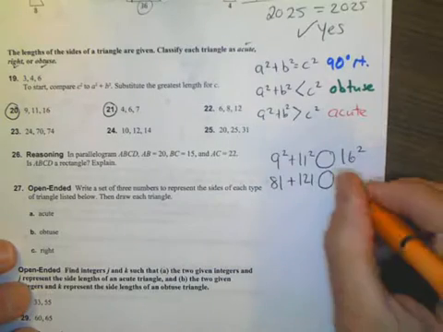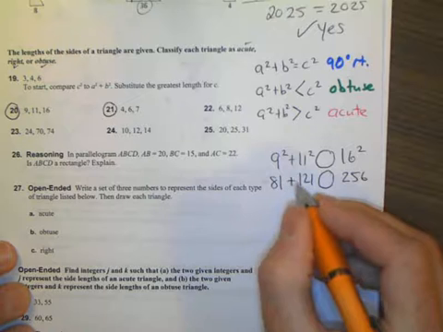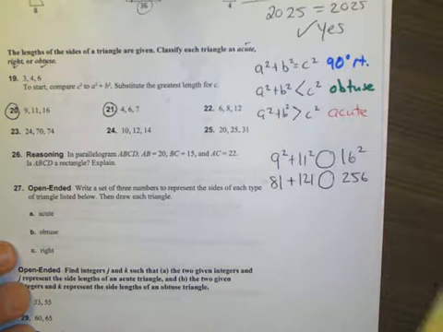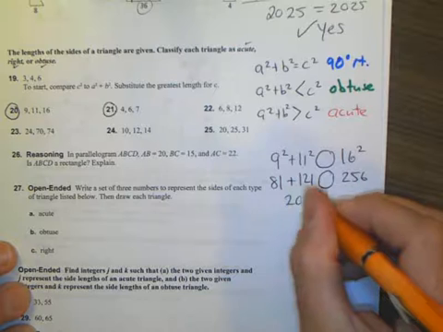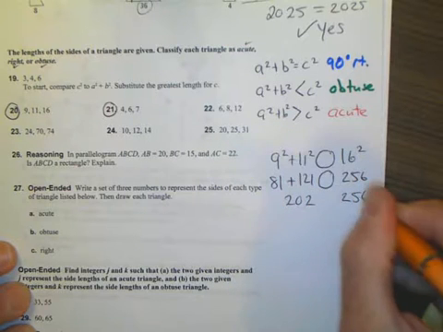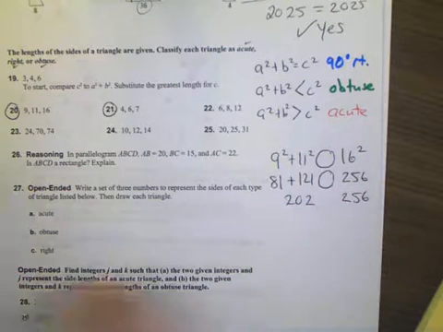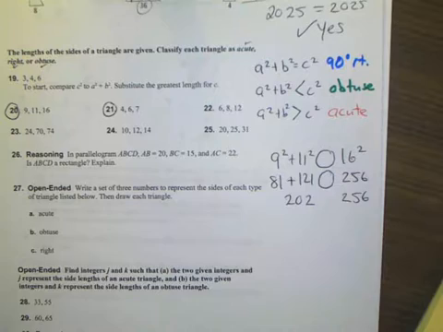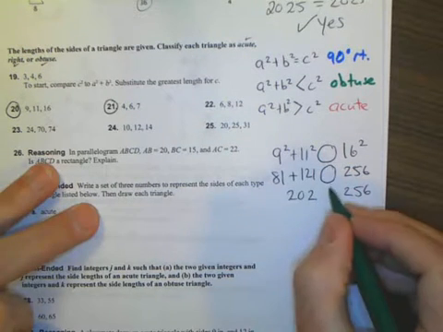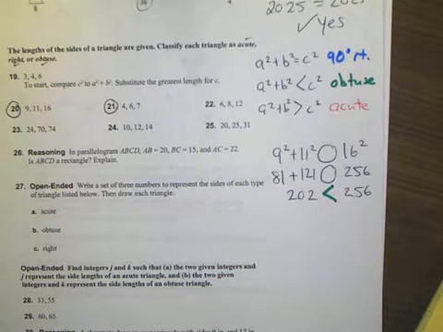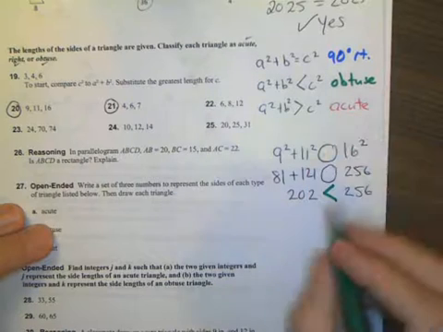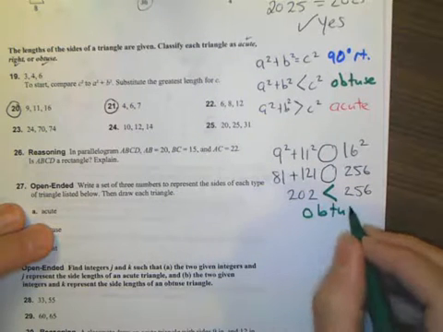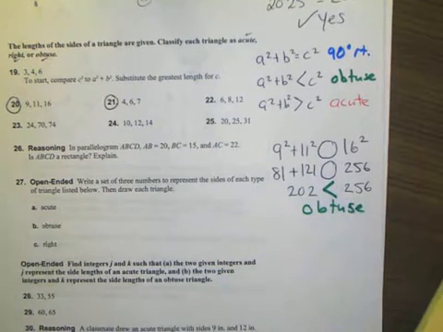I add these together, so 121 plus 81 is 202, and here I have 256, and when I look at those, I say, 202 is less than 256, and because it's less than, I look at my little cheat sheet up here, I know that it is obtuse. And that's what we're doing for those problems there. Let me show you one more real quick.